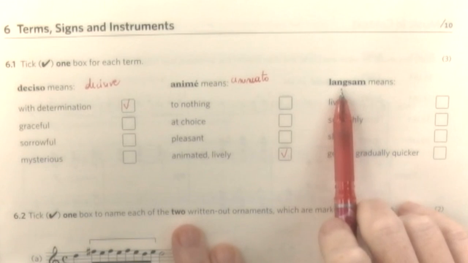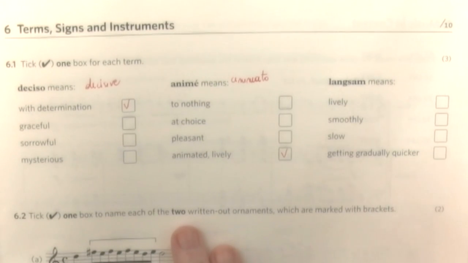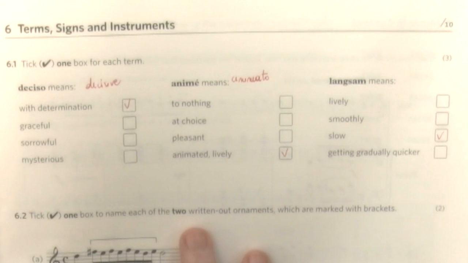Langsam, and this is more difficult if you're not a German speaker, it's slow, langsam. If you play Schumann, you find that a lot because Schumann writes in German. So with some experience you would know this, langsam, slow.